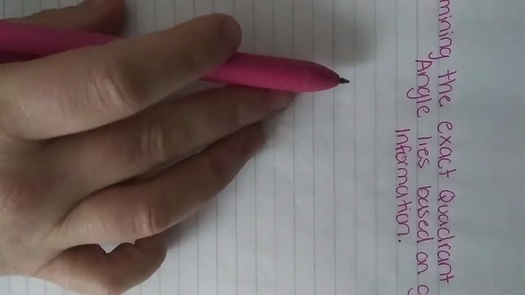Hello, my name is Danielle and I will be teaching you today how to determine the exact quadrant in which an angle lies based on given information. First, you're going to want to start with drawing your graph.